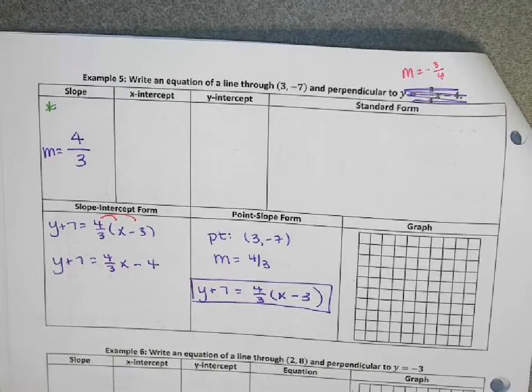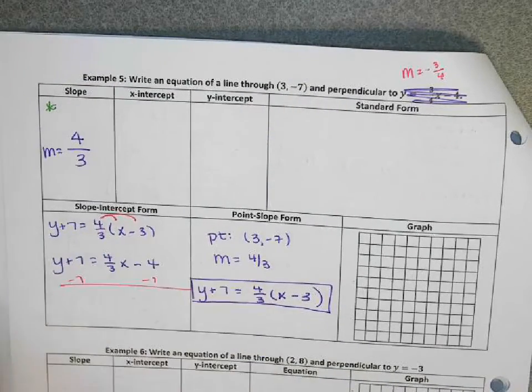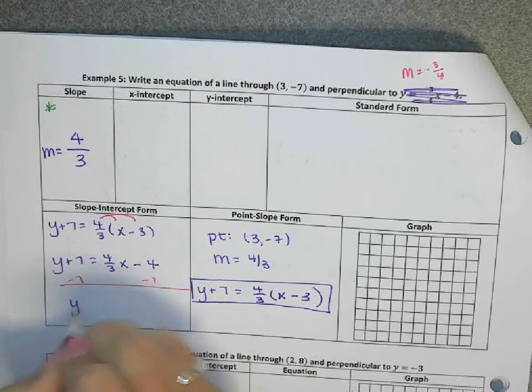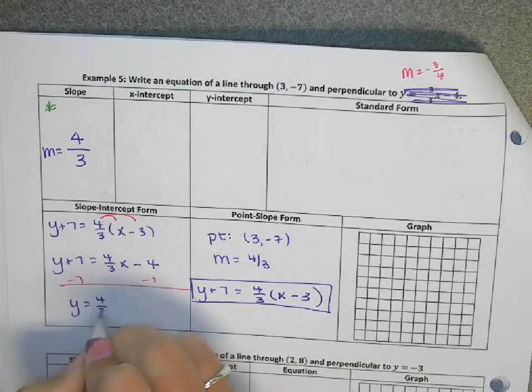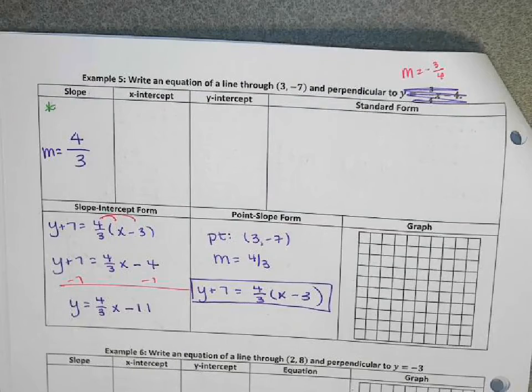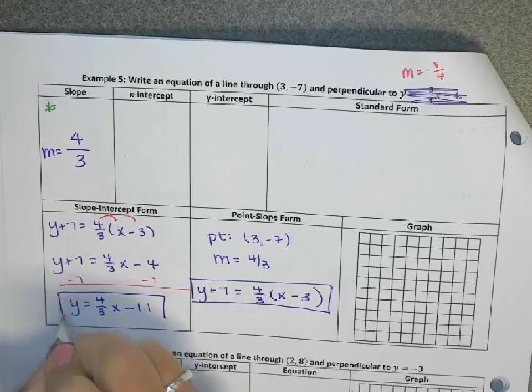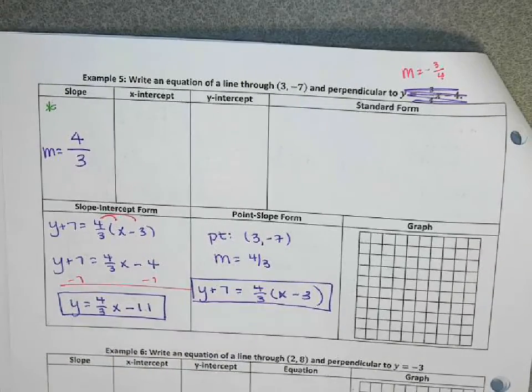Okay, well, y has to be by itself for slope-intercept form, so subtract 7 on both sides. Four-thirds x minus 11. All right. That looks all right.